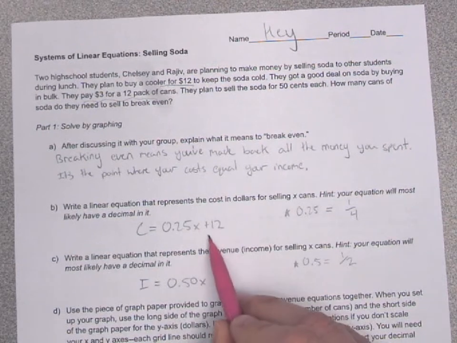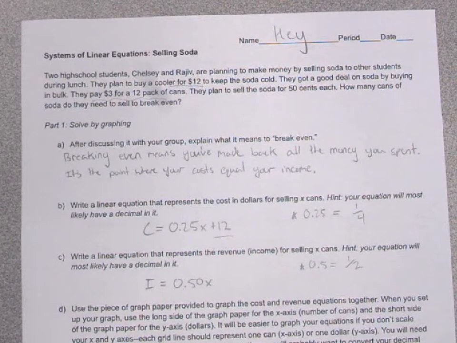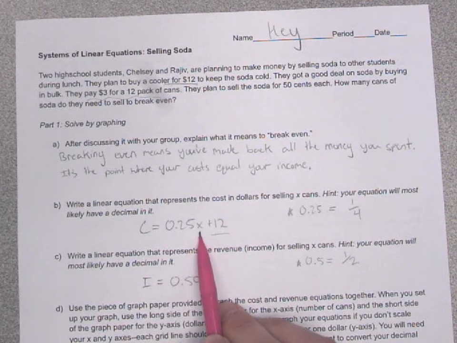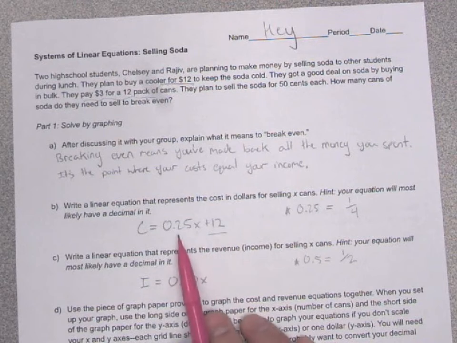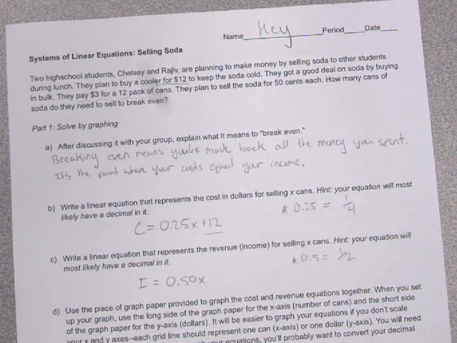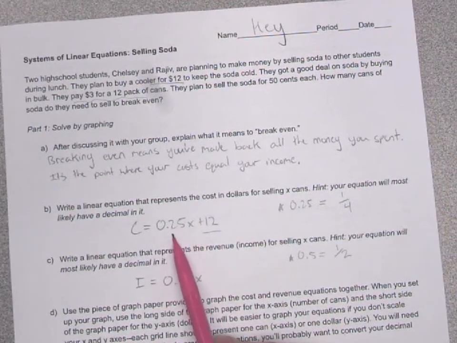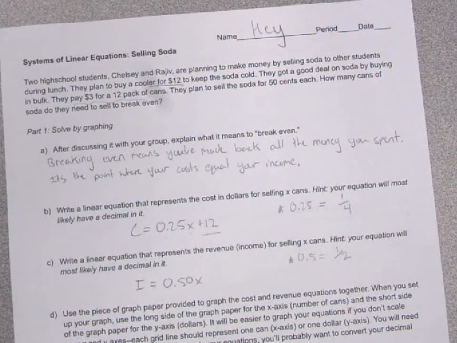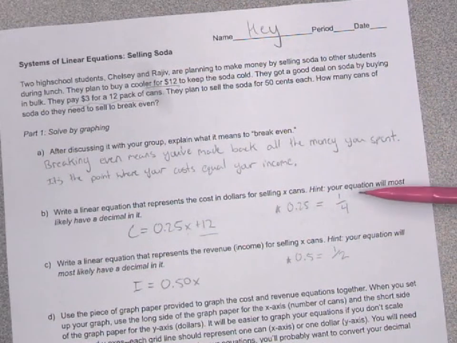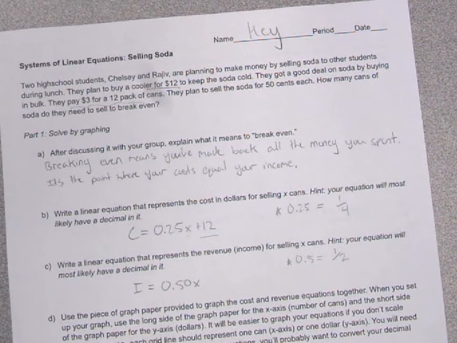So here's the $12 that you pay one time for the cooler, and then anytime you pay for an extra soda, this is what you're paying per soda. So there's two pieces here. This is kind of like the y-intercept, and this is like the slope here. Now keep in mind that 0.25 as a decimal makes sense, it's 25 cents, right? But later we might want to turn that into a fraction, 1 over 4, so we can graph it. What this would represent is every time we go up $1, we can get 4 more cans of soda, or $1 is 4 cans of soda. So they're 25 cents each.